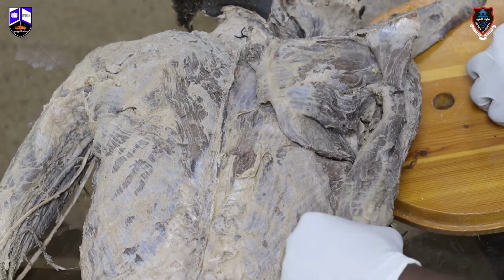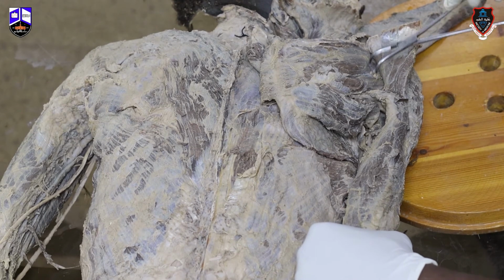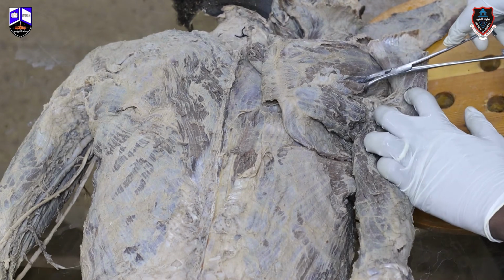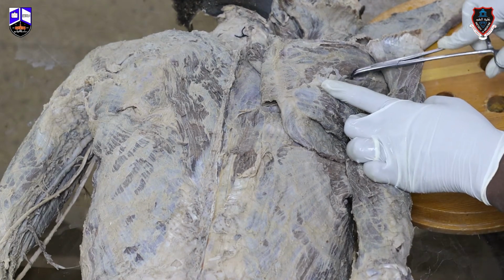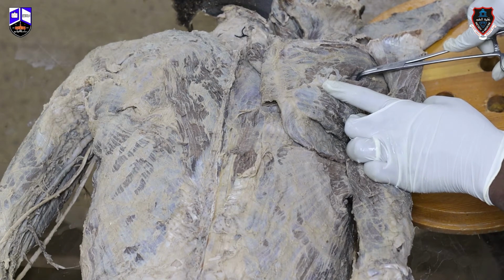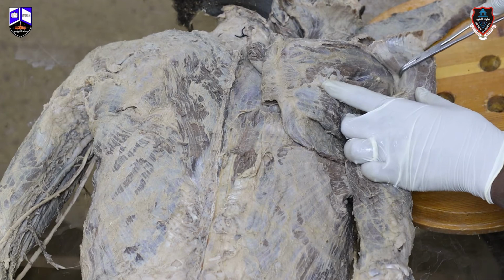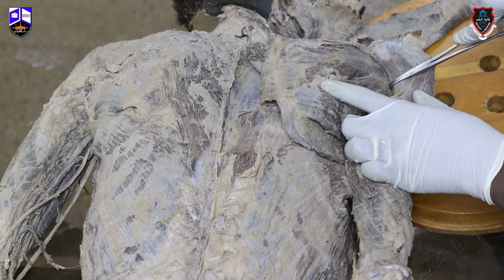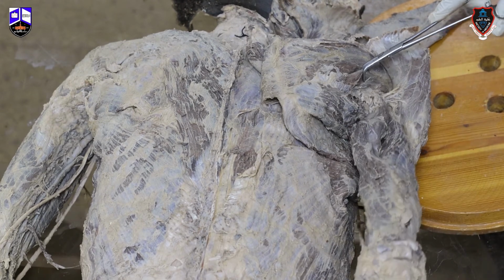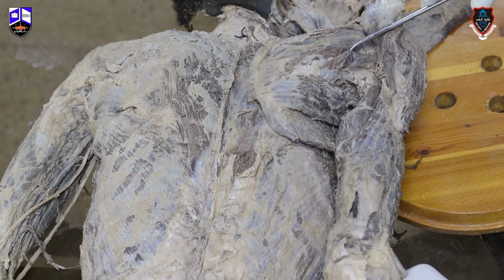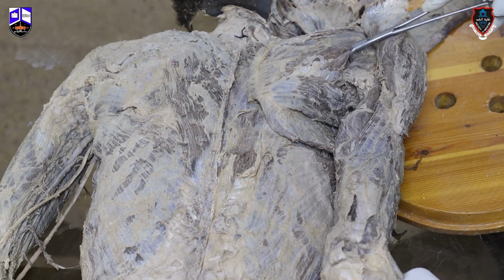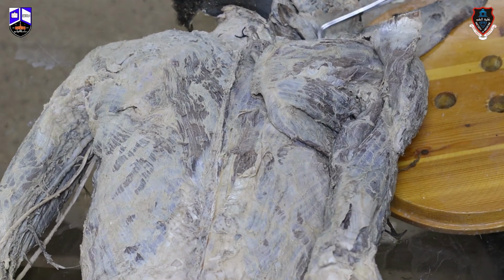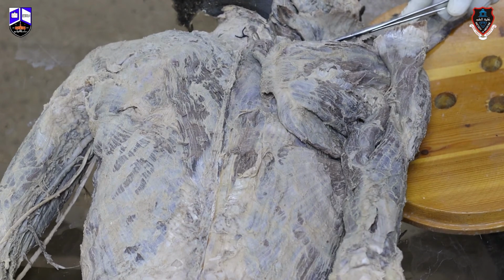Above the teres major is the teres minor muscle. This muscle originates from the upper two-thirds of the lateral border of the scapula and is inserted into the greater tuberosity of the humerus. Its action is lateral rotation of the shoulder joint. It's one of the rotator cuff muscles along with the infraspinatus, the supraspinatus, and the subscapularis.